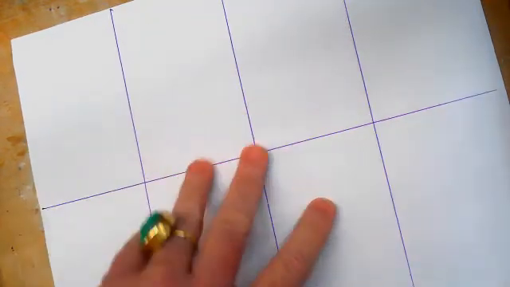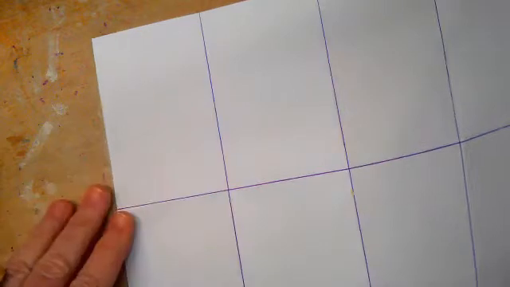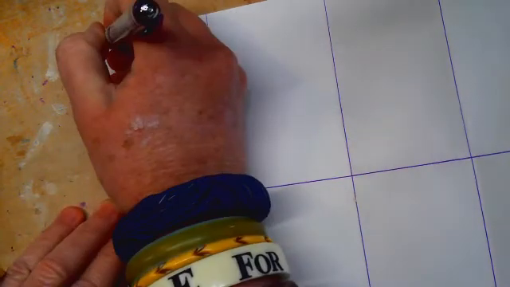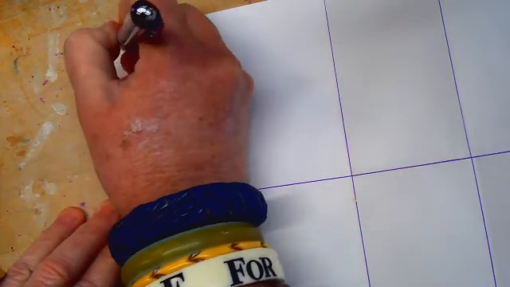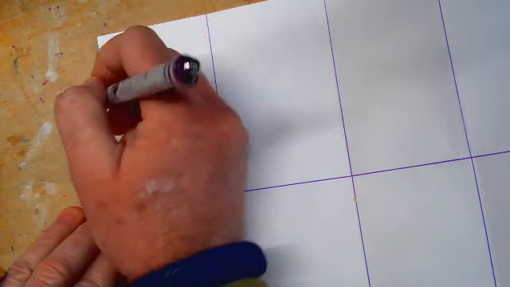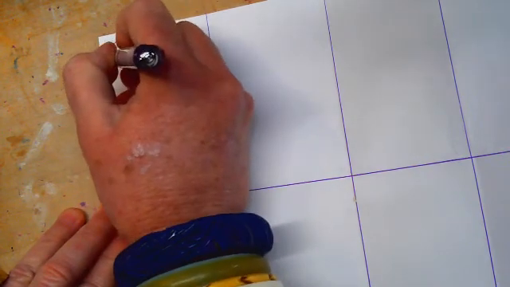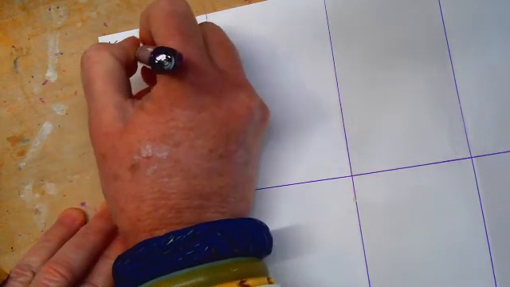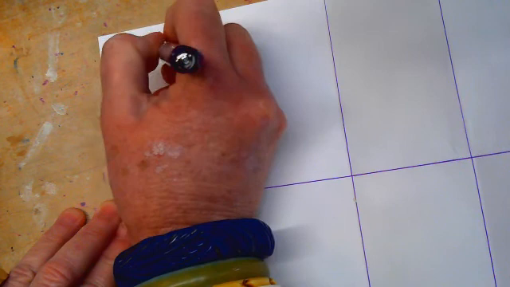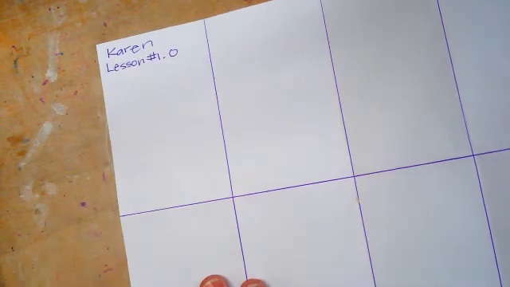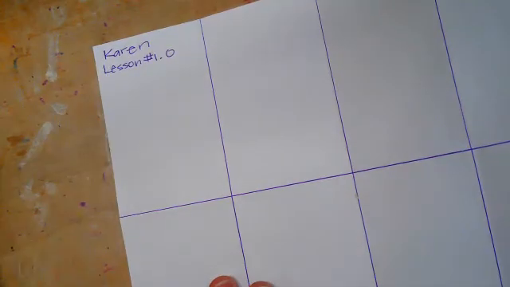So we're taking it kind of simple. I'm going to start out with my name always on the paper, and I'm going to write on here lesson number 1.0 so that when I turn my paper into Karen, she can see exactly what I'm doing.